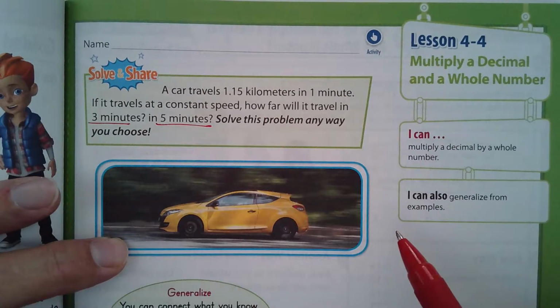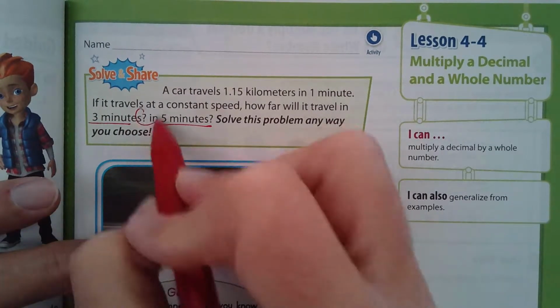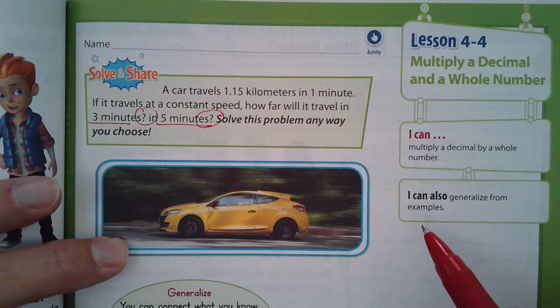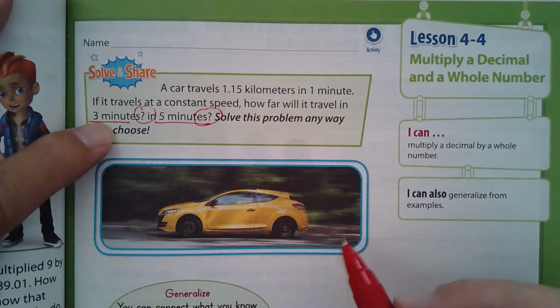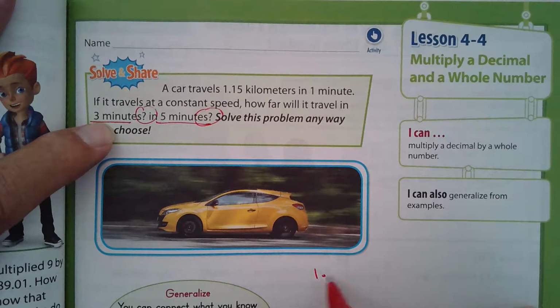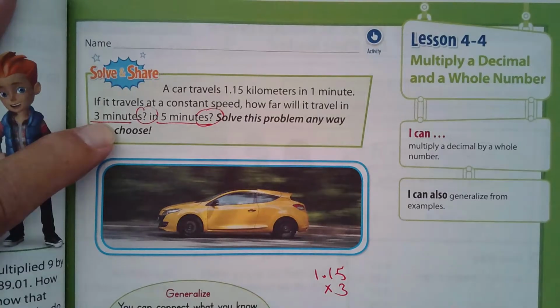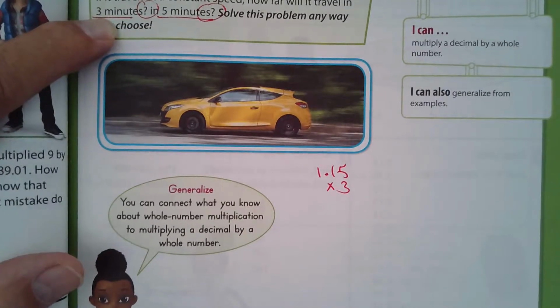So there's actually kind of two questions there. Two questions, I know that because there's two question marks. Solve this problem any way you choose. Well, I'm going to do the first one. I'm going to put 1.15, and I'm going to multiply that by 3. Move this up so you guys can see it a little bit better.